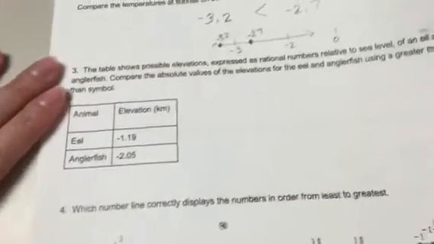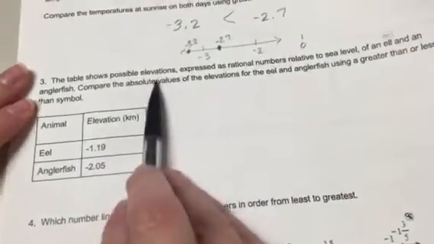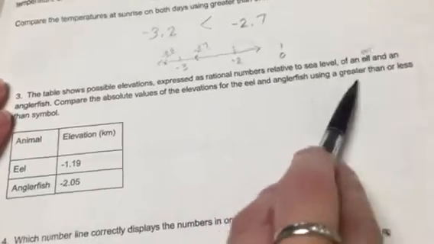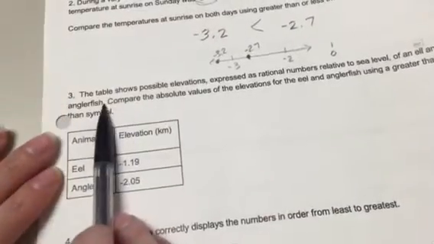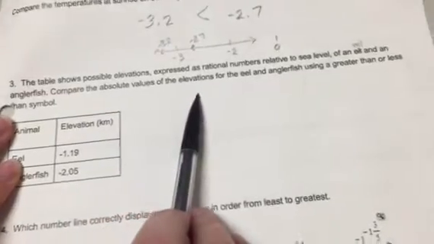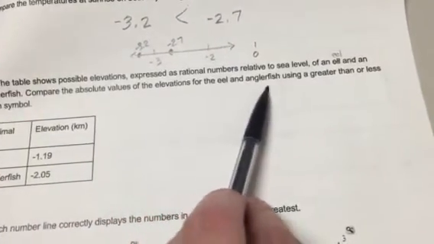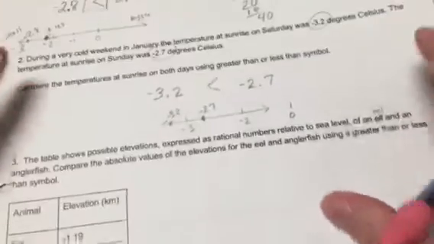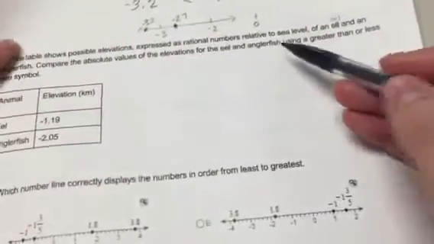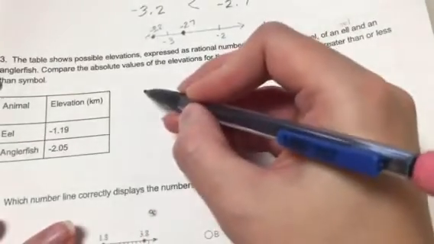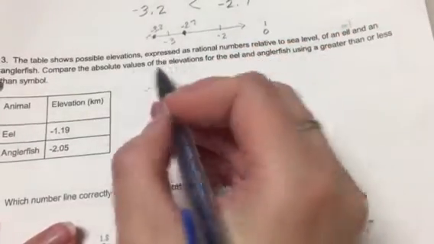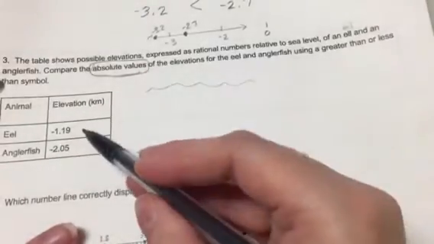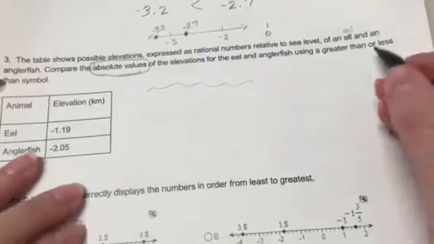All right, let's go to the next one. Number 3, the table shows the possible elevations expressed as rational numbers relative to sea level of an eel and an anglerfish. Compare the absolute values of their elevations for the eel and the anglerfish using greater than or less than. We're kind of thinking of water here. I would really underline or circle that we're talking about the absolute value, okay?